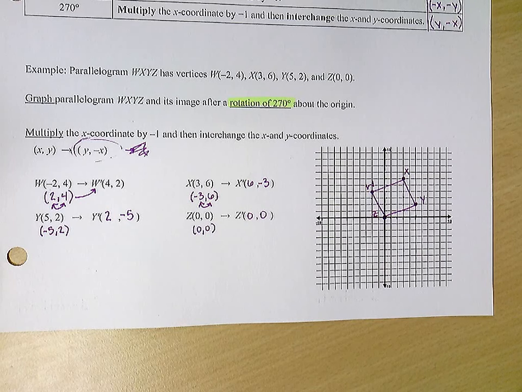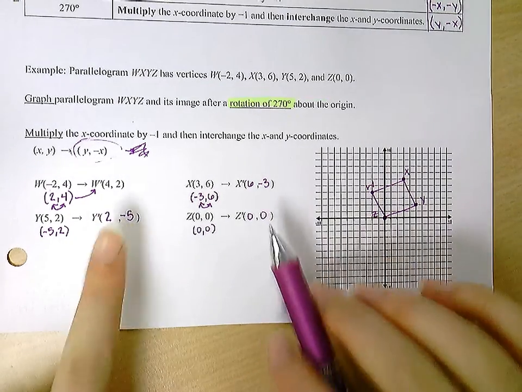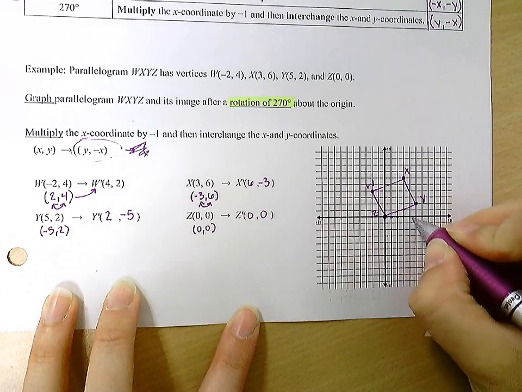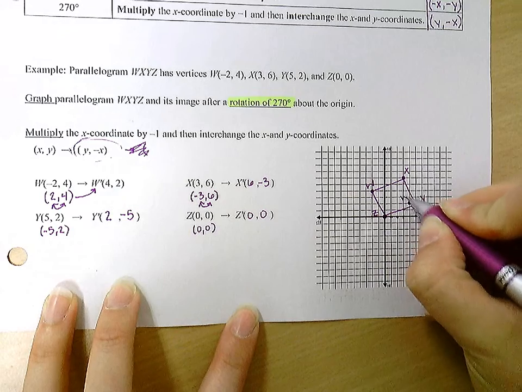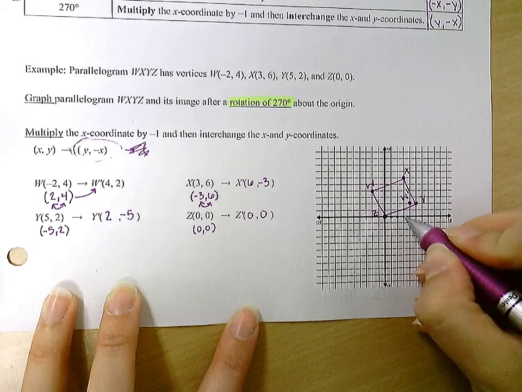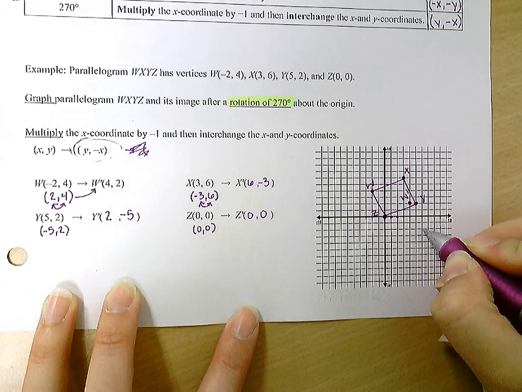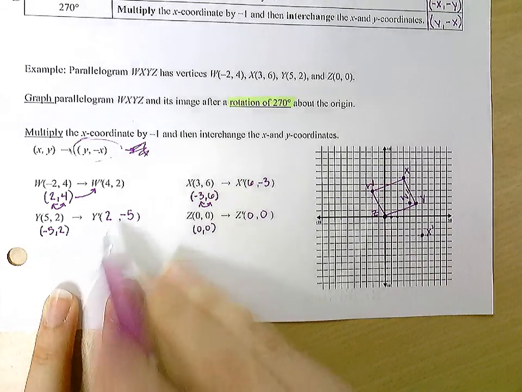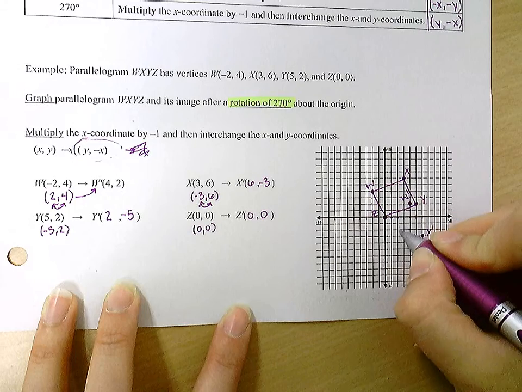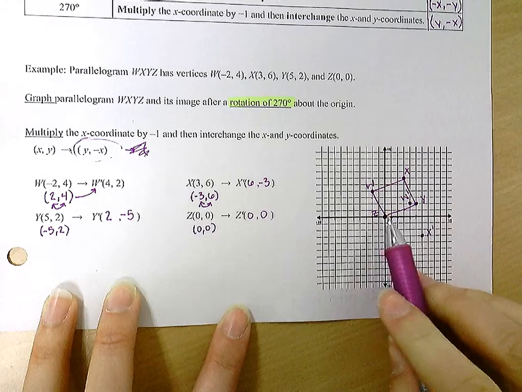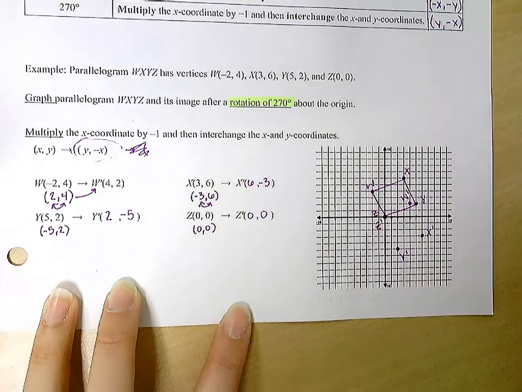So now that I have all 4 of my points here for my image, I can plot each of those points. So W prime is at 4, 2. X prime is at 6, negative 3. Y prime is at 2, negative 5. And Z prime stays at the origin.